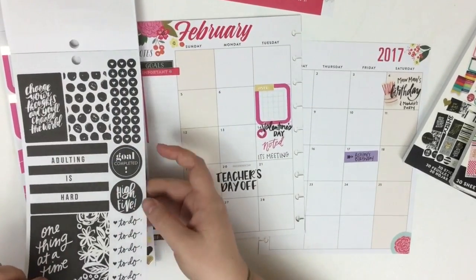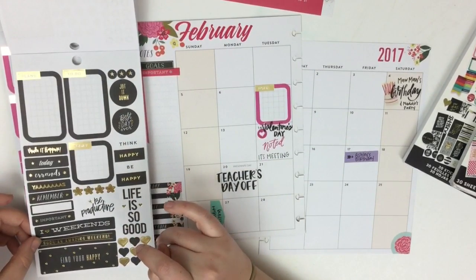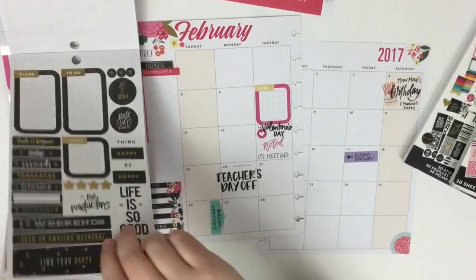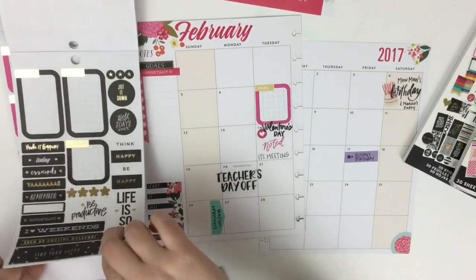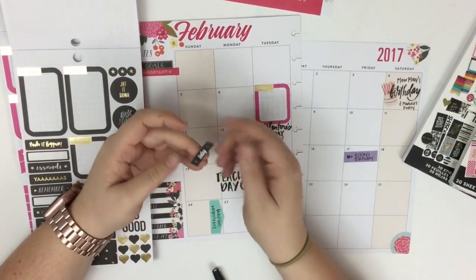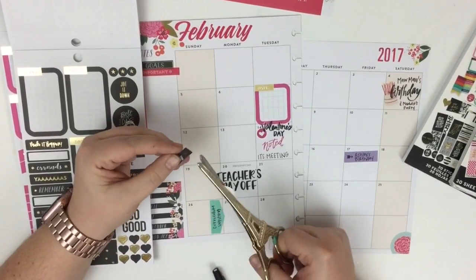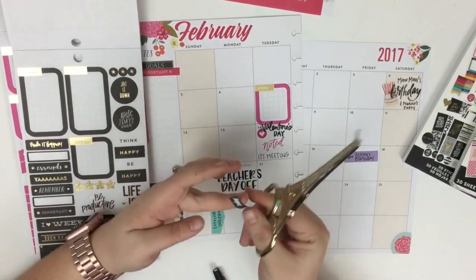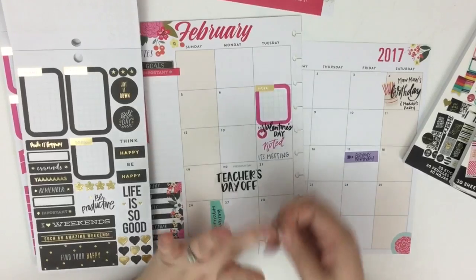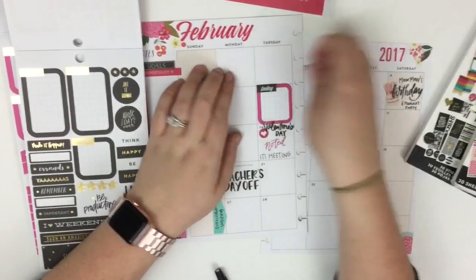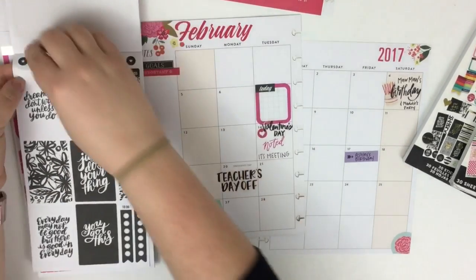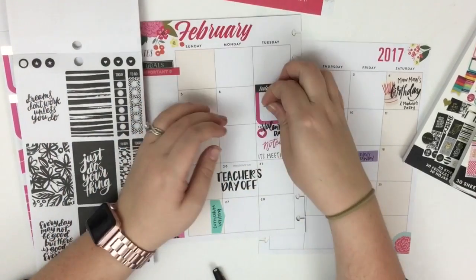So I am looking here for a header to put right there. I'm going to look in one other spot. Okay, so what I'm going to do is I'm going to take this one, and it has the gold, and I'm really trying to stick to just black and pink. So I'm going to snip off the gold so that it only says today. And then I'm going to take it and stick it right on top of the gold part. And then I'm going to take this black star. I'm going to stick that right here.